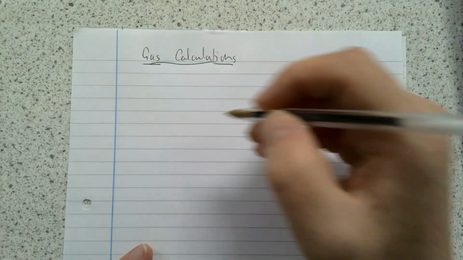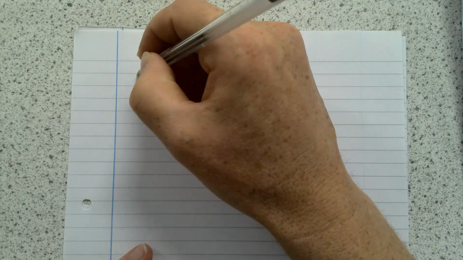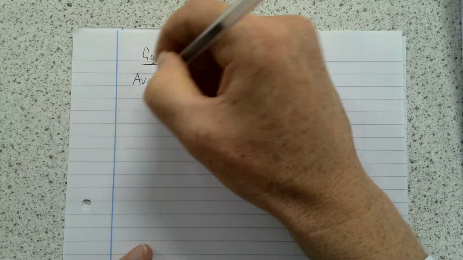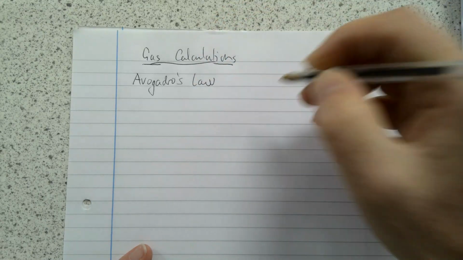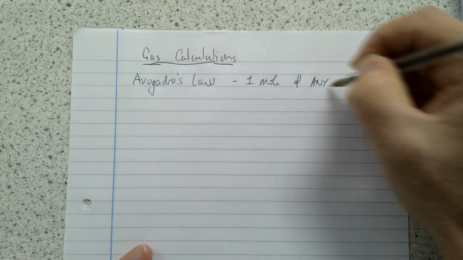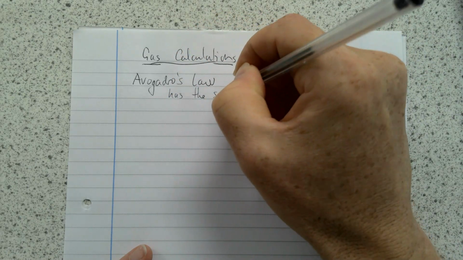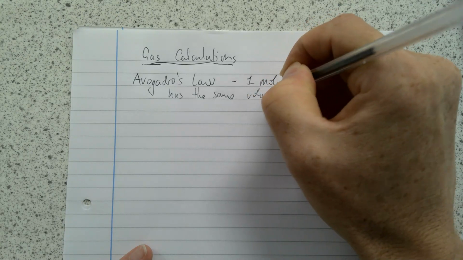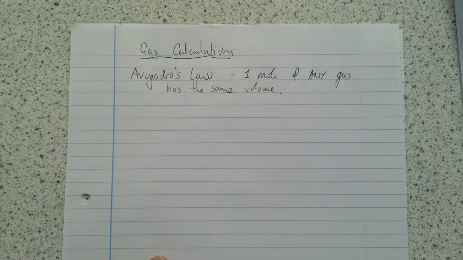Now the thing we need to know is something called Avogadro's law. We don't need to know the name of it, but I'm going to tell you anyway. So Avogadro's law tells us that 1 mole of any gas has the same volume. It does assume that the temperature and pressure are fixed, but 1 mole of any gas has the same volume. Okay, and that's a really interesting kind of concept which isn't necessarily very obvious.